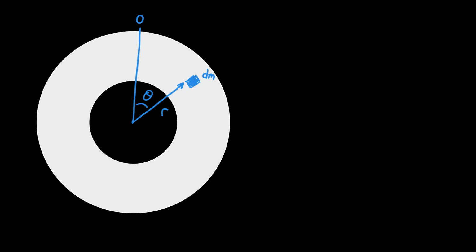I'm going to need to have some other placeholders. So I'm going to do Ri for the inner radius and Ro for the outer radius. And I'm going to say that the entire thick ring has a mass of m. Since I'm going to be looking at the ratio of the mass to the area, I'll need to come up with an expression of the area of the thick ring.